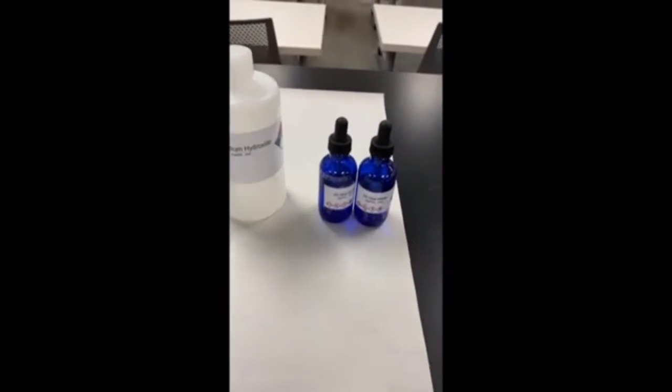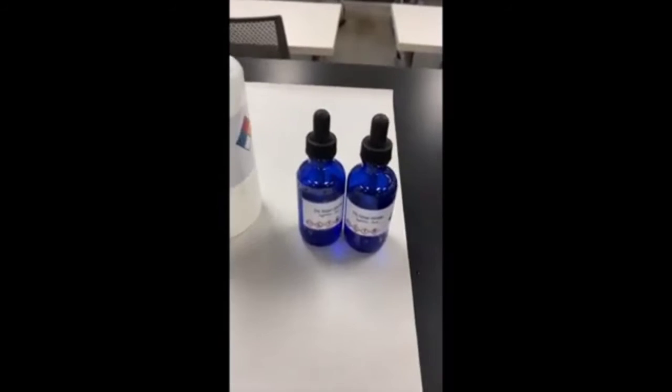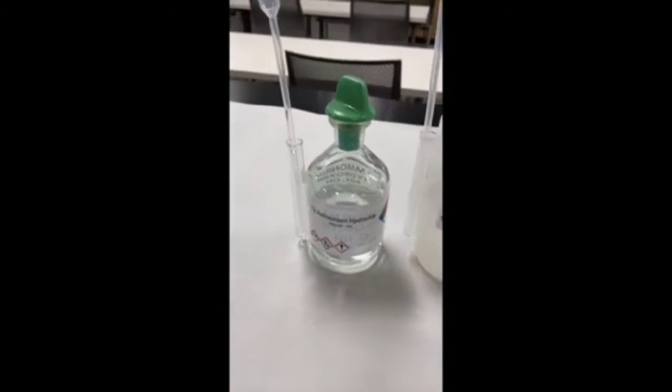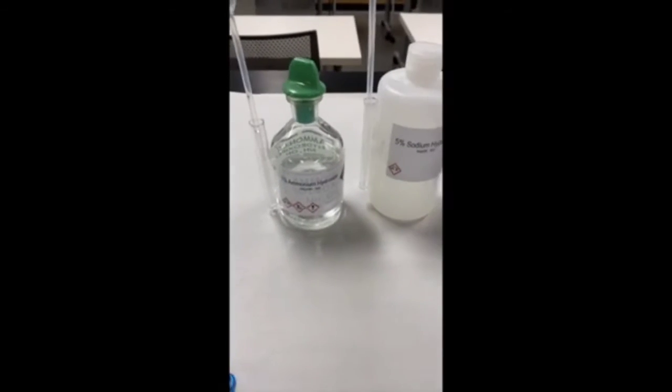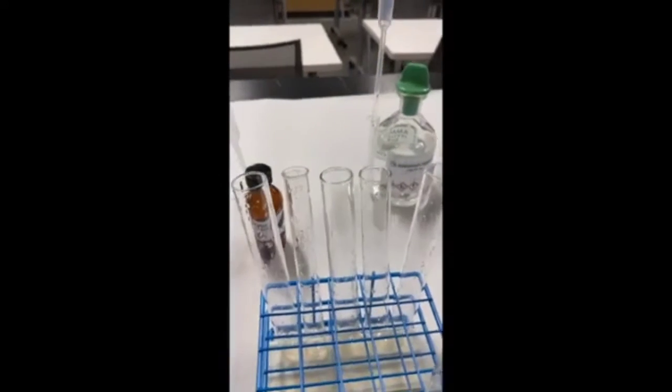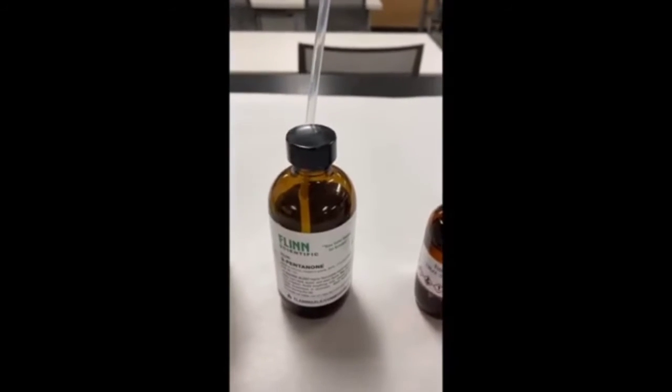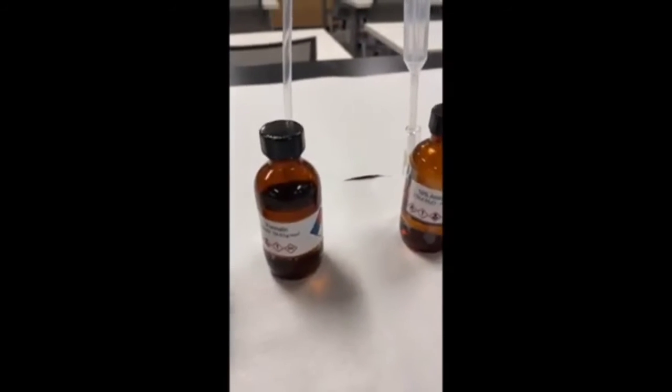The first thing I'm going to do is make the Tollens reagent using silver nitrate, sodium hydroxide, then ammonium hydroxide. I'm going to take that solution once I make it, following the directions, and disperse it into 5 test tubes equally. To the first test tube, I'm going to add benzaldehyde, second acetone, third 3-pentanone, fourth formalin, and the last one acetaldehyde.